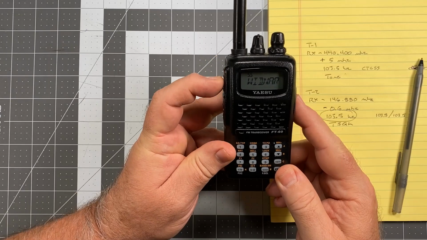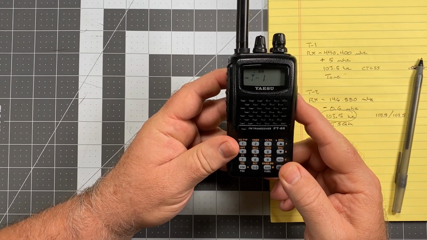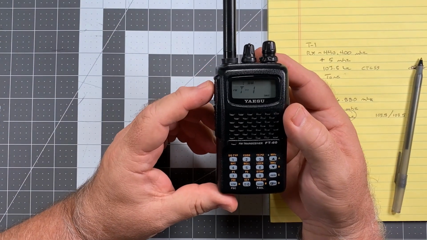So at this point, we are good to go. So let's go ahead and chunk the repeater and see if we get any noise out of it.